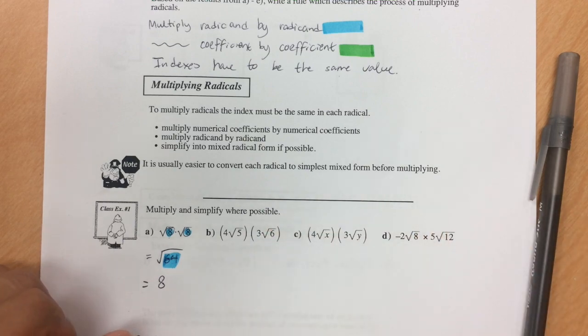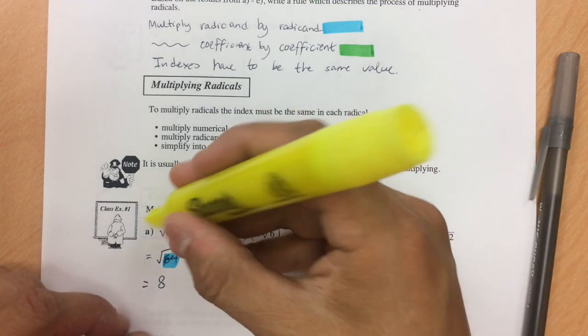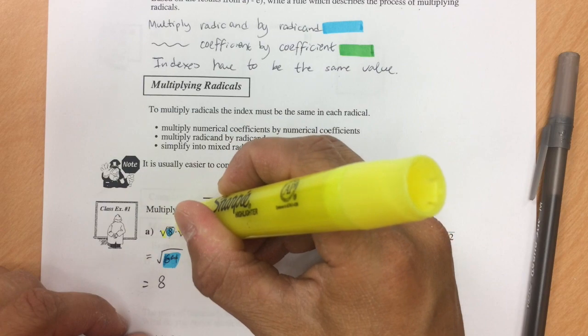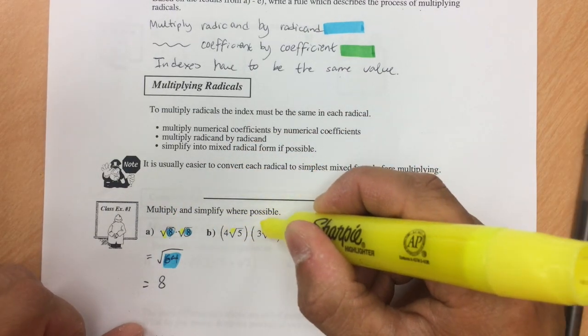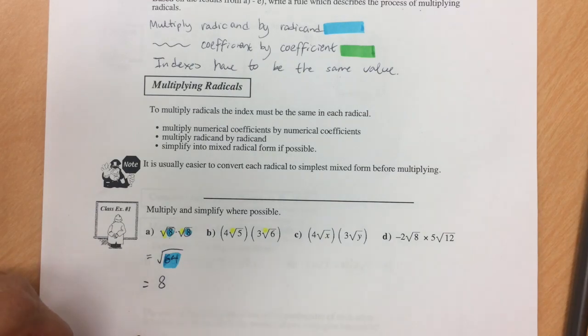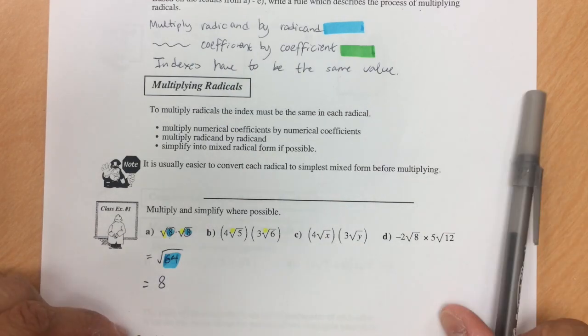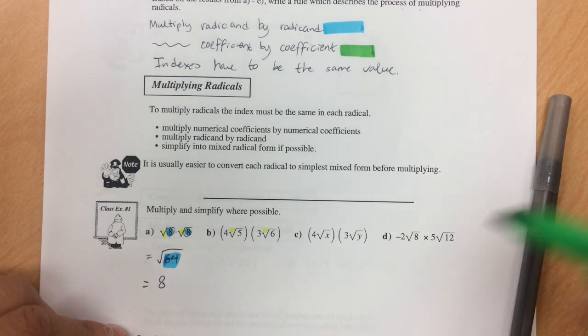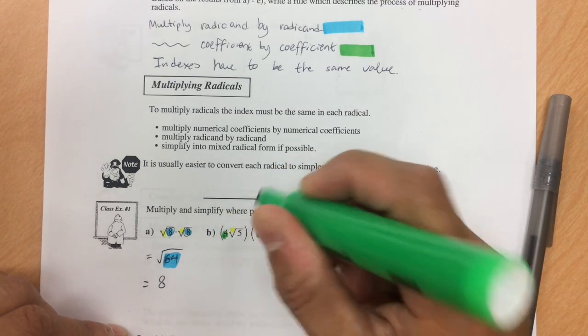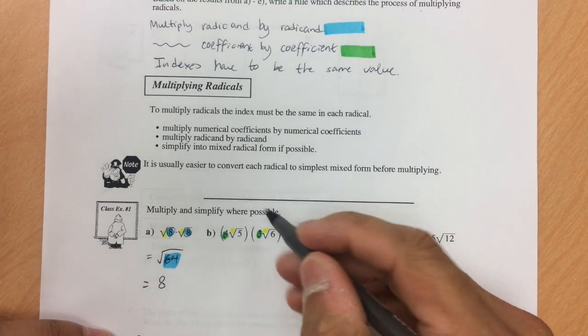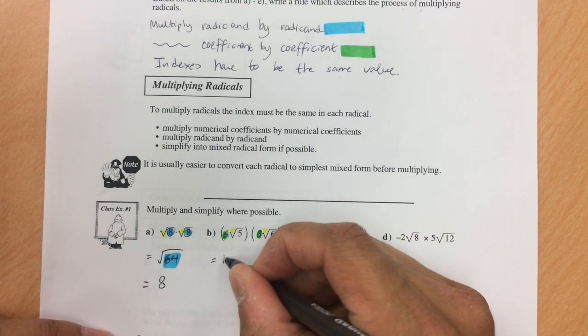Now if we look, we have the same index, and in the previous one we also had the same index of 2, and that's where we really need to begin looking. But what we have to do, remember, is multiply our coefficients by our coefficients. So 4 times 3 is equal to 12.